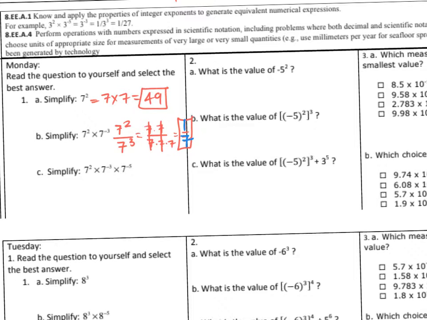Okay, so I'm going to re-explain letter B because I've had a few questions already. I'm going to write it in this green box. So go ahead and write this down in that box on your paper. So we have 7 squared times 7 to the negative 3. When you multiply them, you add the exponents if they have the same base. So we have 7 to the 2 plus negative 3. 2 plus negative 3 is actually negative 1. So it's going to be 7 to the negative 1.